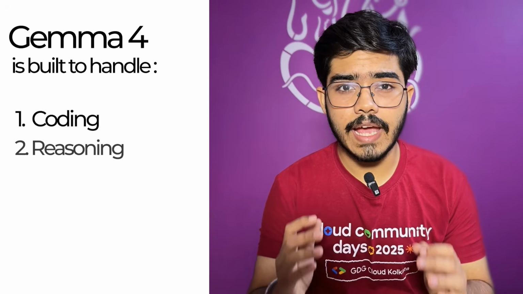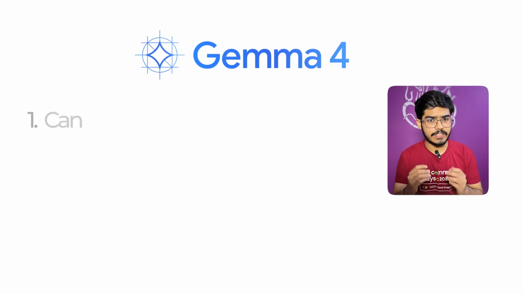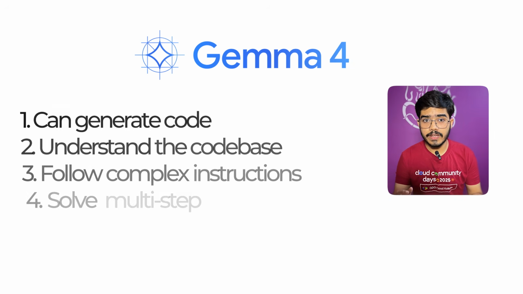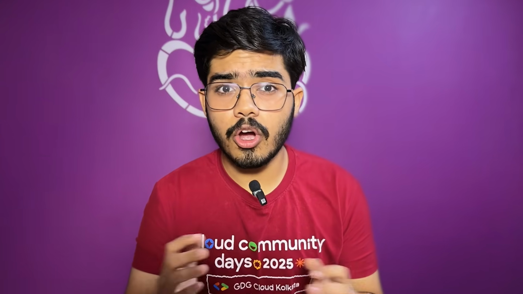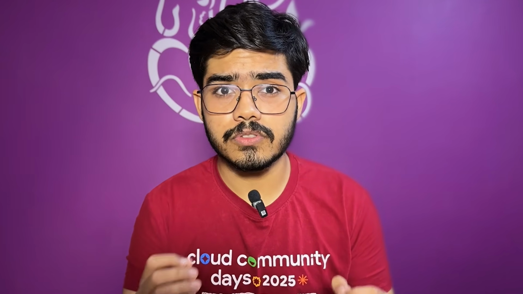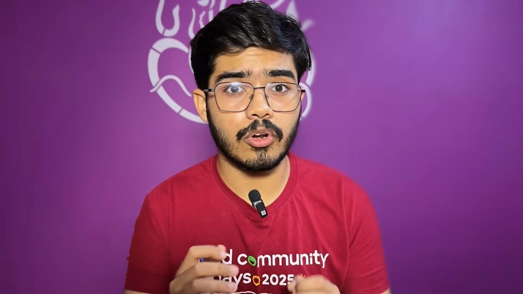What is impressive is Google didn't just optimize it for chat. Gemma 4 is built to handle coding, reasoning, and agentic workflows, and it does so surprisingly well. It can generate code, understand the code base, follow complex instructions, and solve multi-step programming tasks. This makes it a strong option if you want to use an open source model locally in your system for coding.